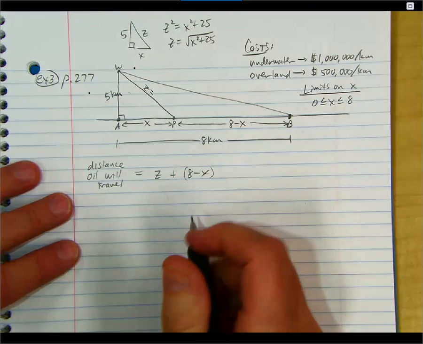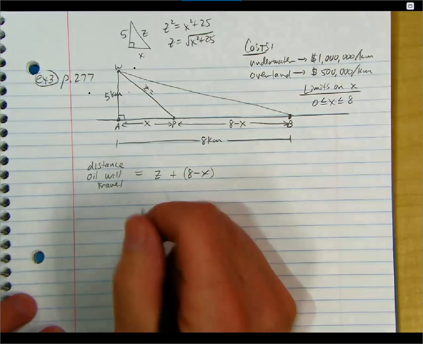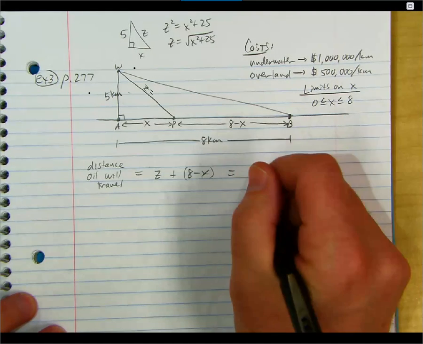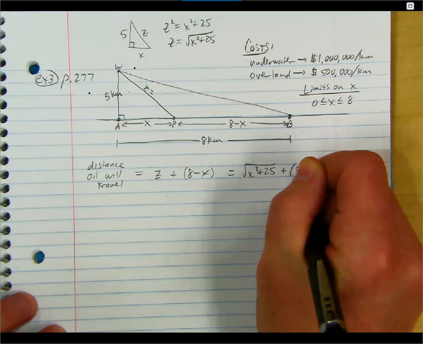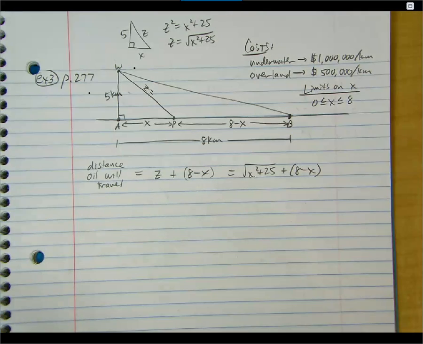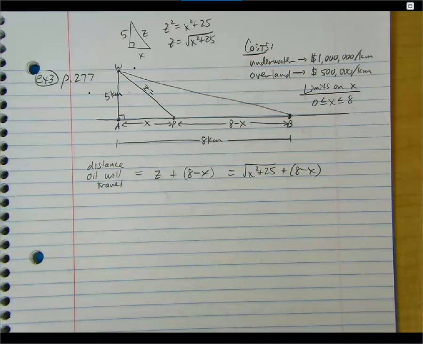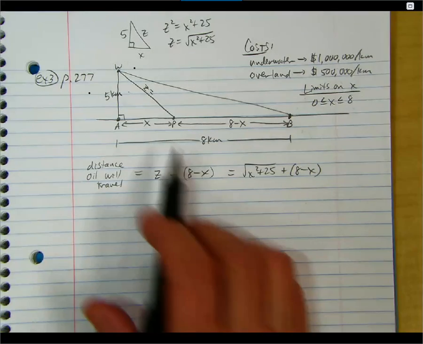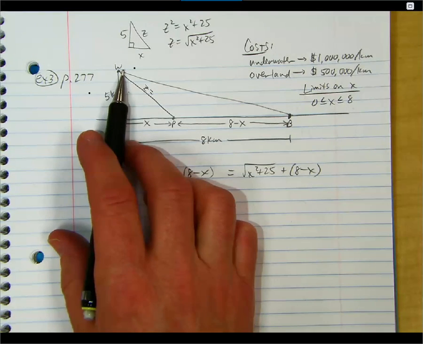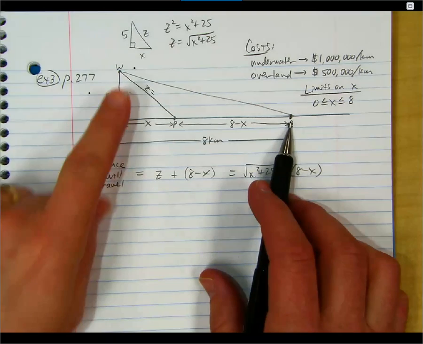And that means we have a nice expression for distance that will turn into square root of x squared plus 25 plus parentheses 8 minus x. Now, we do not want to minimize the distance. That's not what they asked us to do. To minimize the distance does not minimize the cost necessarily. It might, but minimizing the distance, I'm thinking you would have to go straight line from W to B.